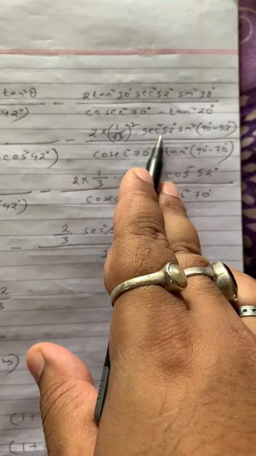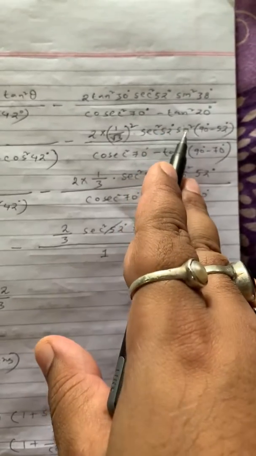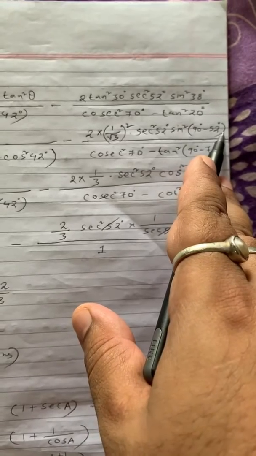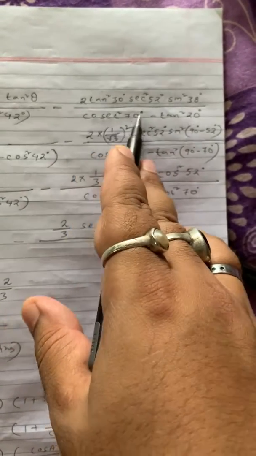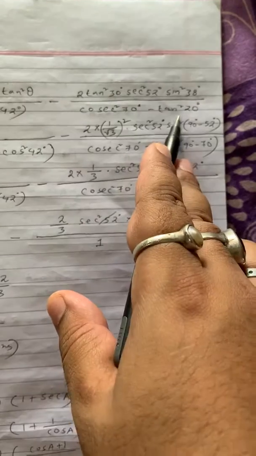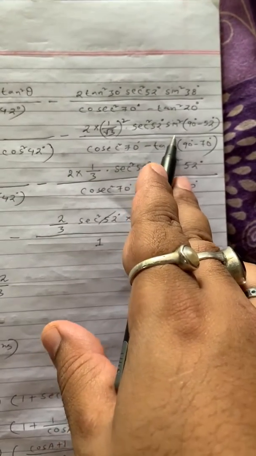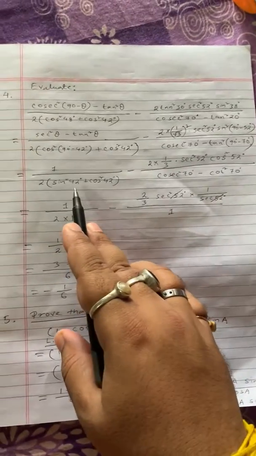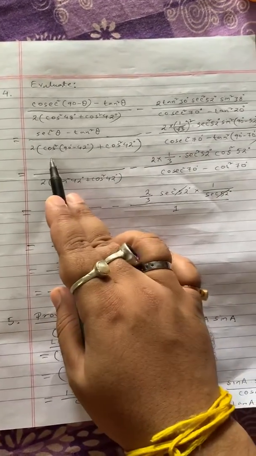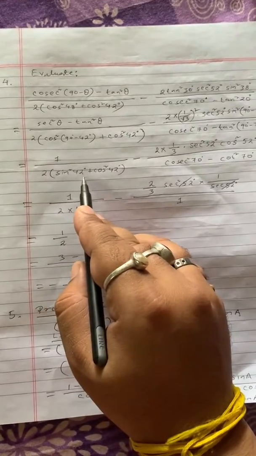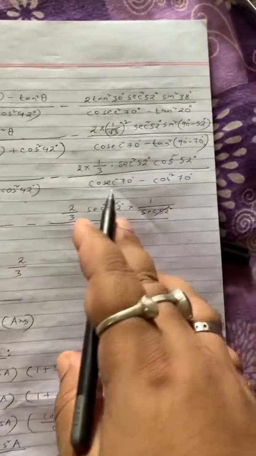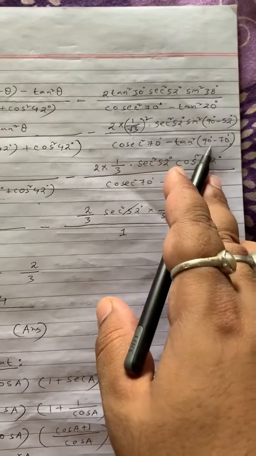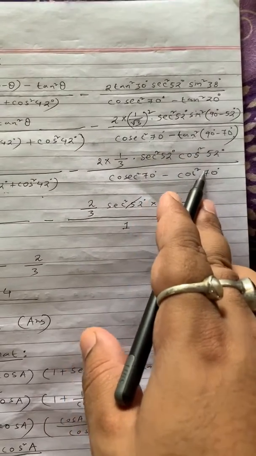Sec square 52 as it is, and we are changing this one. So we are changing sine square 38 to sine square 90 minus 52. This part, cosec square 70, we are keeping as it is. Tan square 20 we are changing to tan square 90 minus 70, that way. So see, finally it is coming as 1 divided by 2 into cos square 90 minus theta is sine square theta plus cos square theta, and from here we are getting this. Tan square 90 minus 70 will become cos square 70.